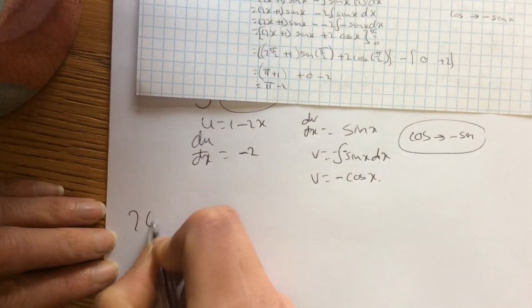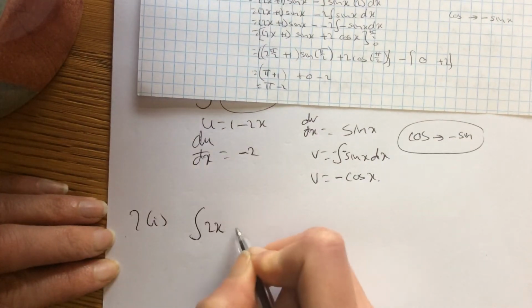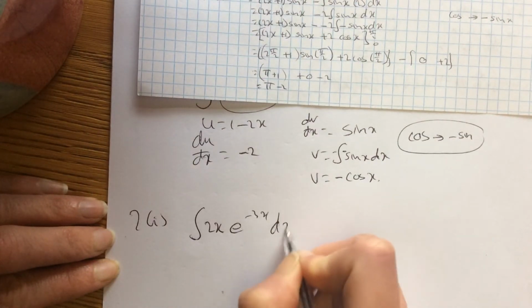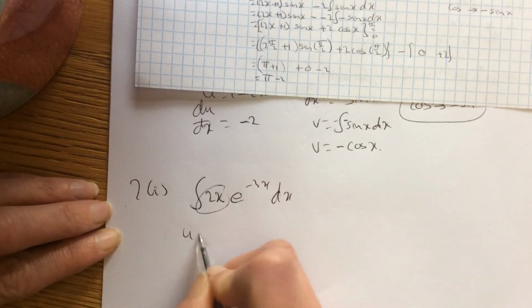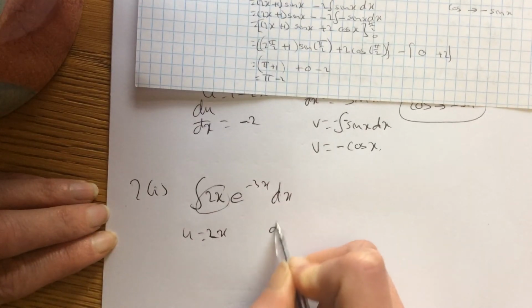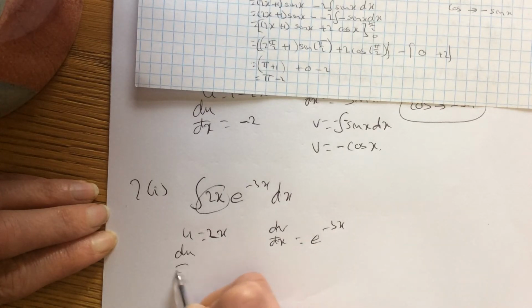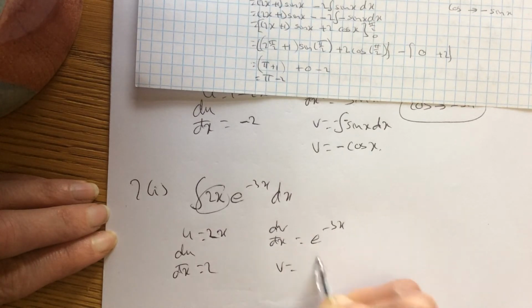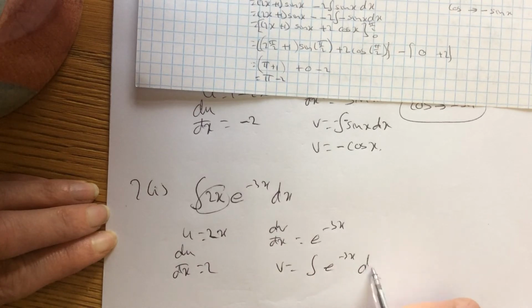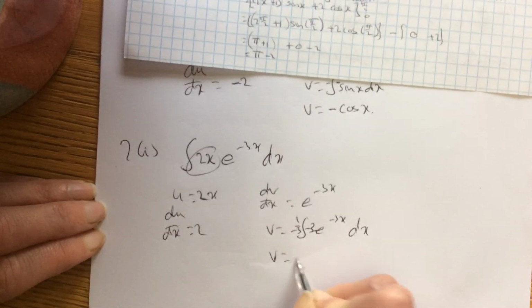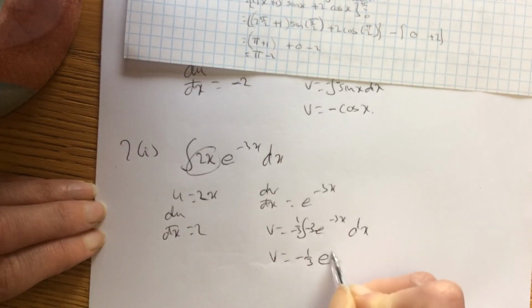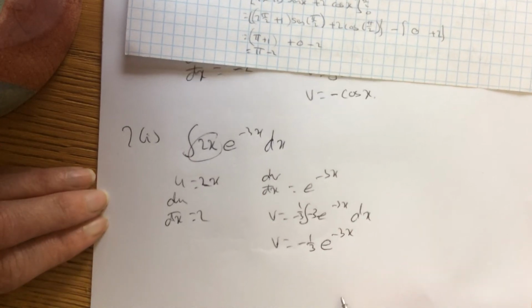Okay, question 2. So you've got the integral of 2x e^(-3x) dx. u is the easier one. dv/dx is the harder one. So differentiate this, you get 2. Integrate this. Before you integrate this, you must have the derivative in front. Balance it outside. Now that minus a third sits there, derivative disappears, and you're back to that.